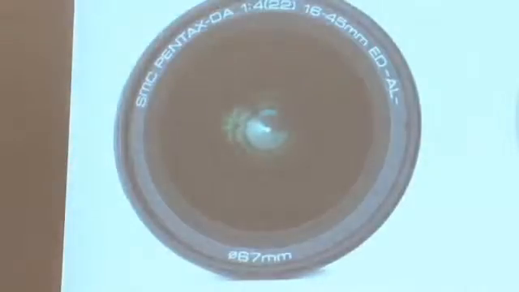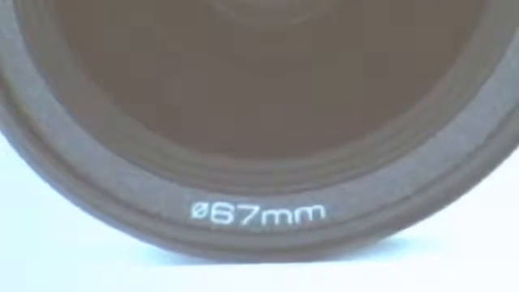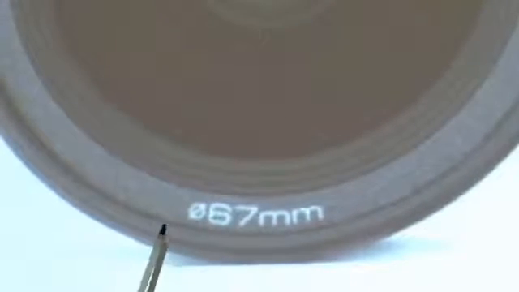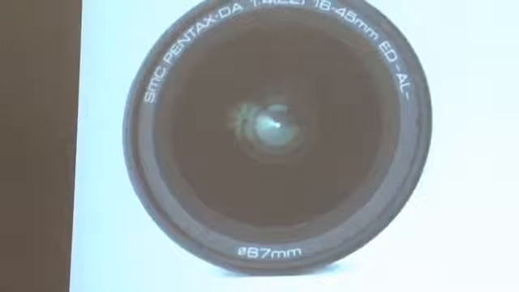You'll notice that we have another symbol here that you will unfortunately have to remember, but it is very similar to something else that we've seen before, that vertical line with the circle, which denotes the film plane. But in this case, it's a slanted line. It's more like a null symbol. It's a slanted line with the circle that indicates filter size. In this case, we can see that if we purchased a 67mm filter, it would work on this lens. We could screw it on the front and it would work.